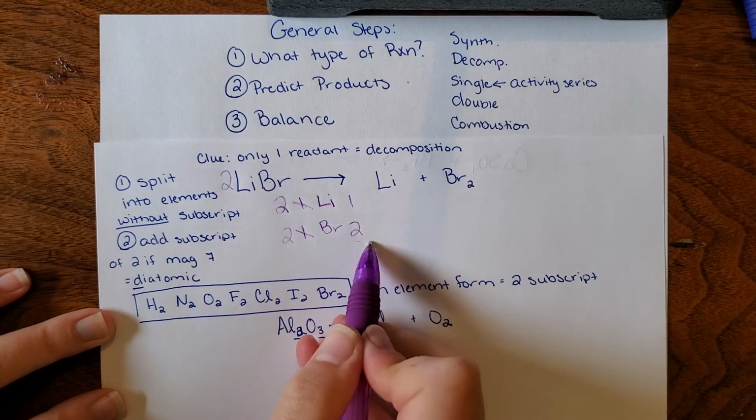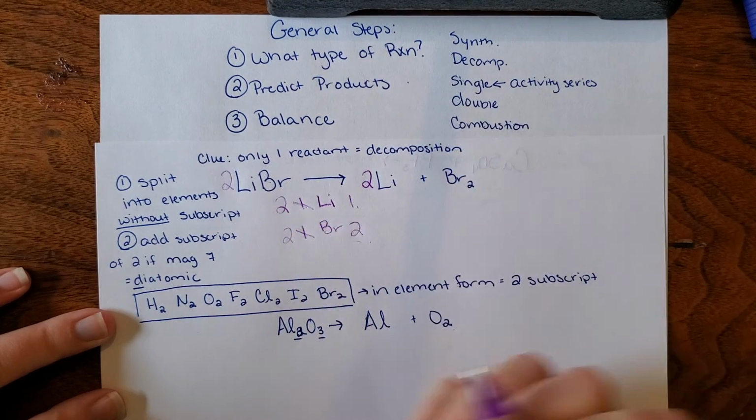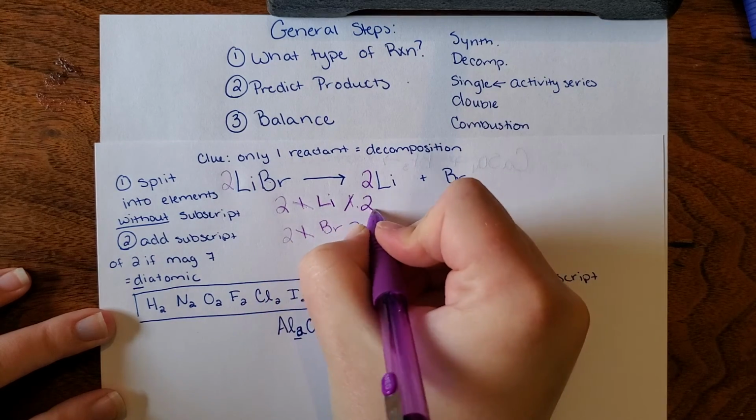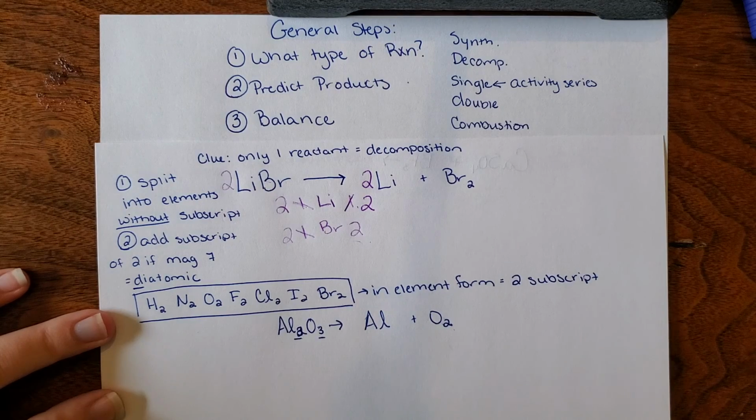But because it's in front of this whole molecule, it's also going to change the lithium. So my bromines match, but now I need to go back and fix my lithiums on my product side and put a 2 coefficient there. Gives me 2 lithiums. Now everything matches. My equation has been balanced.